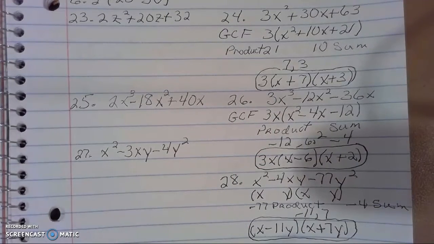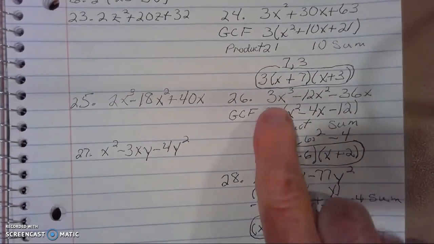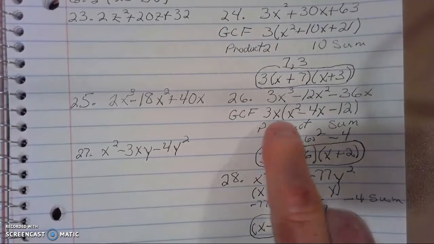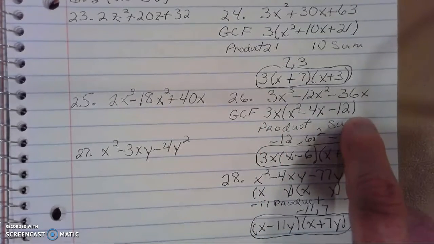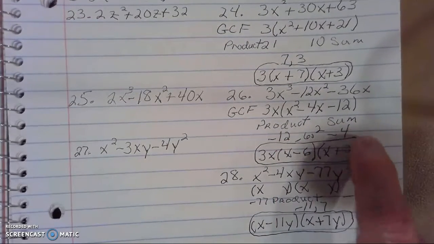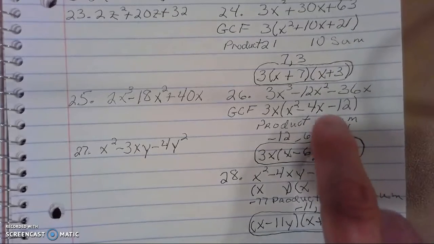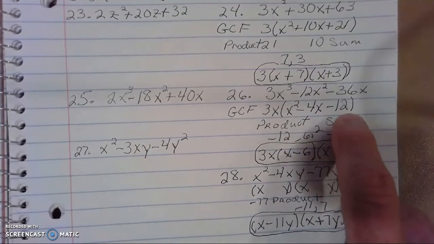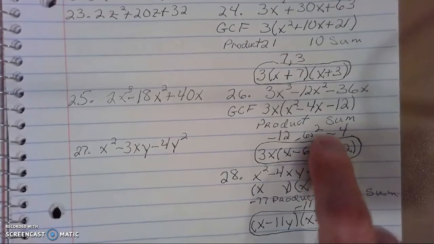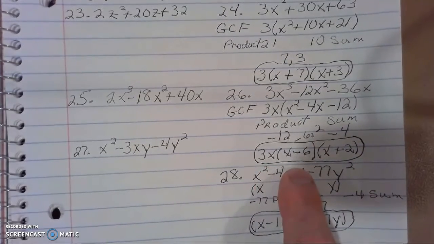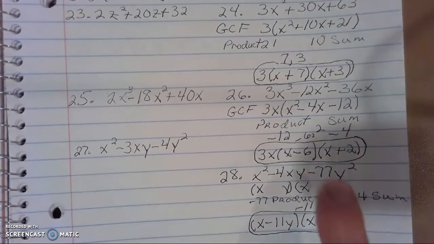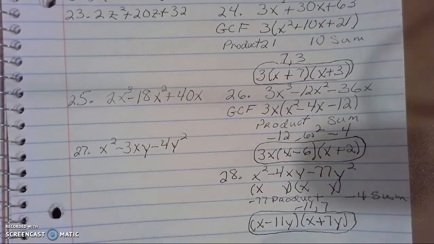26, your greatest common factor that goes into all three, and you always look for a greatest common factor. Sometimes there's not one, but 3x goes into everything, leaves you x squared minus 4x minus 12. The product is negative 12. The sum is negative 4. What two numbers multiplied together give you negative 12 and added give negative 4? Negative 6 and 2. So it's 3x times x minus 6 times x plus 2. You check with FOIL by foiling these two, then multiplying by 3x.